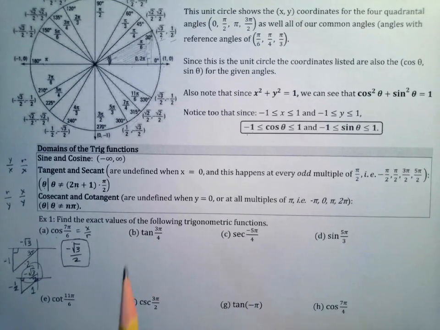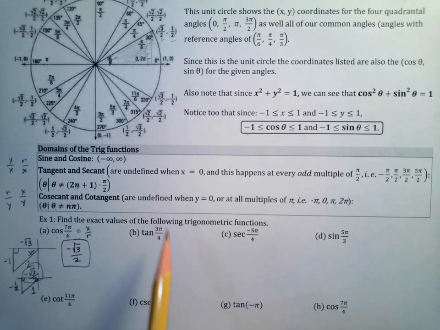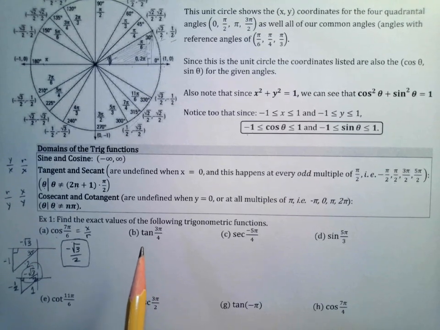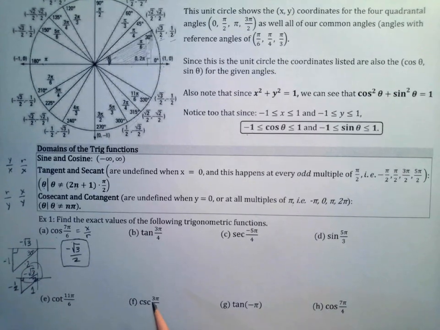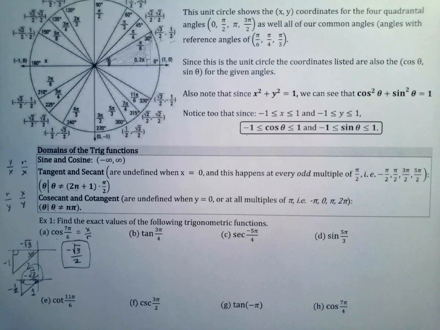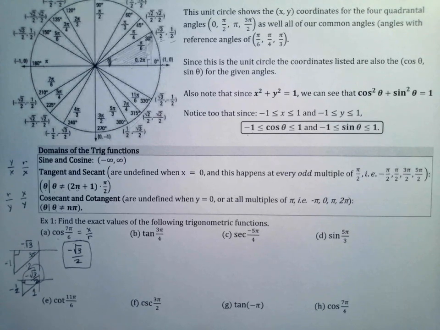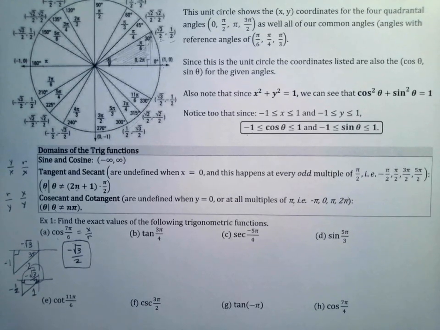Just draw a triangle. Figure out what quadrant that angle is in. Draw your right triangle down or up to the x-axis. Label the sides of that right triangle. It's going to be one of our special right triangles. You can't do these without a calculator unless it's one of our common angles. So it's going to have a reference angle of 30, 60, or 45, or it's going to end on one of our axes, okay?